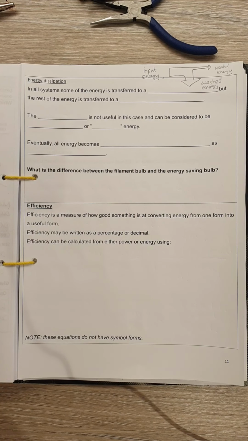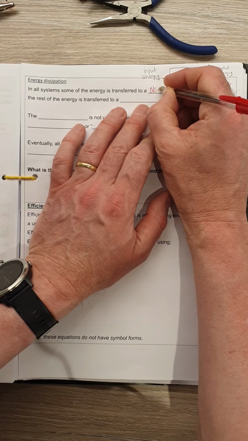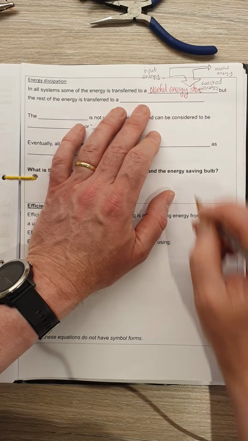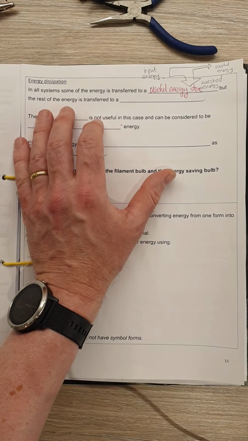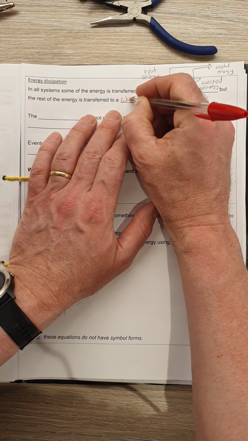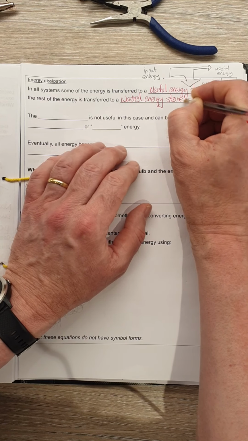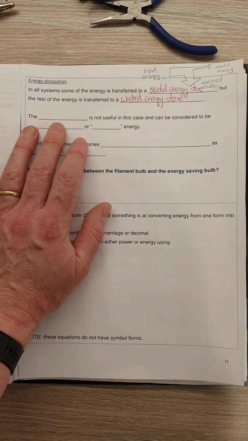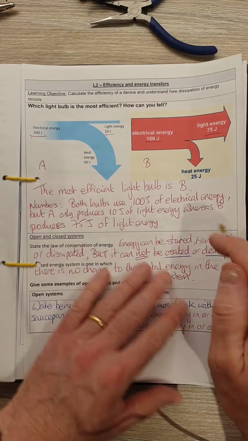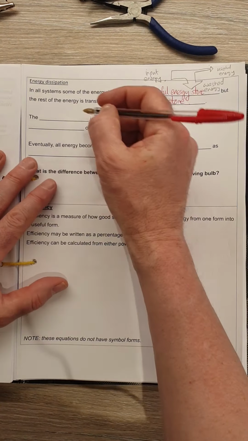We say in all systems, some of the energy is transferred to a useful energy store, for example, the light from our light bulb. But the rest of the energy is transferred to a wasted energy store. So in the case of this example, we had thermal energy, heat energy, as our wasted energy.